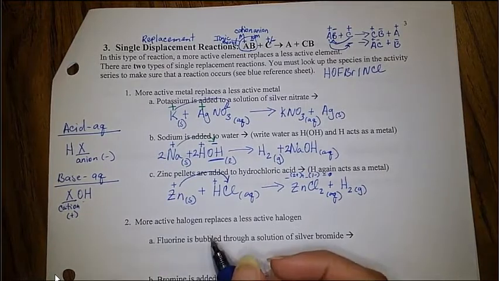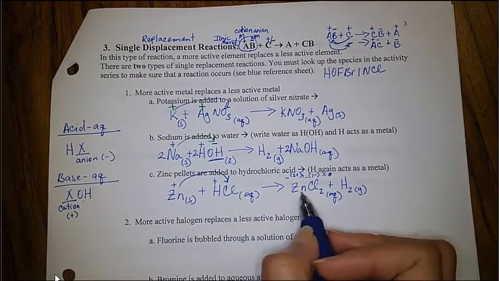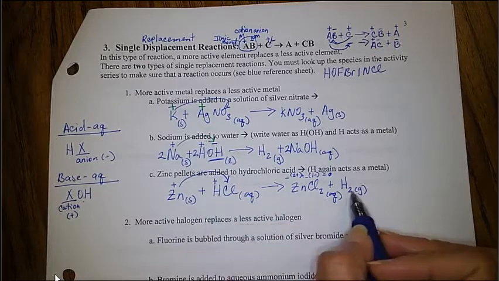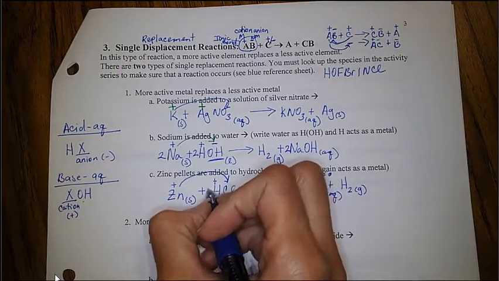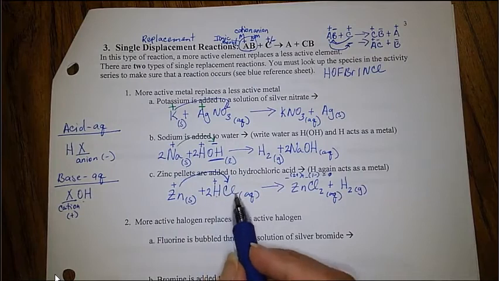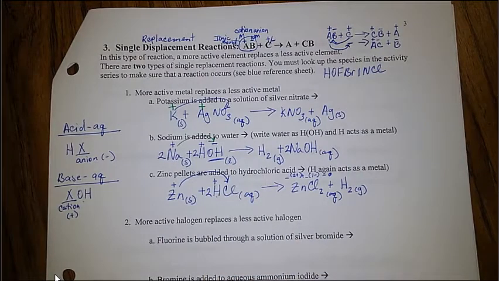We're going to balance this. So in order to balance it, you have 1 zinc, 1 hydrogen, 2 hydrogens, and 2 chlorines. So if we put a 2 here, that should give us 2 hydrogens and 2 chlorines to balance everything out.